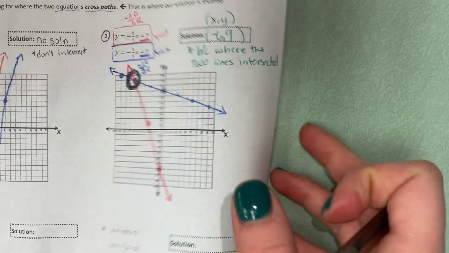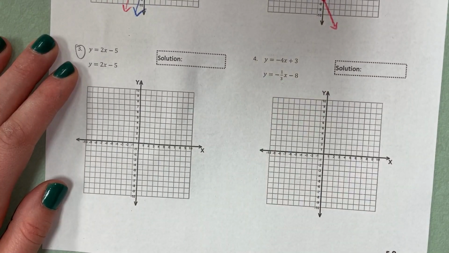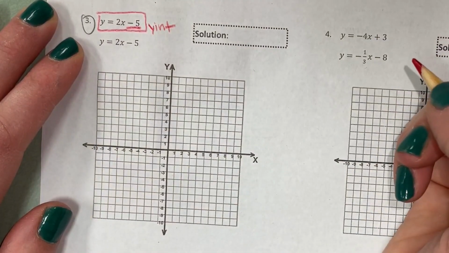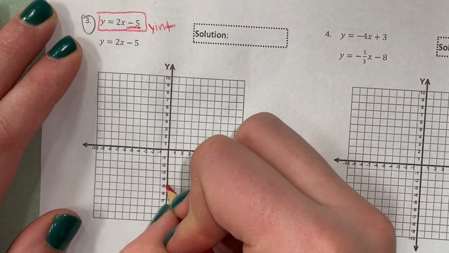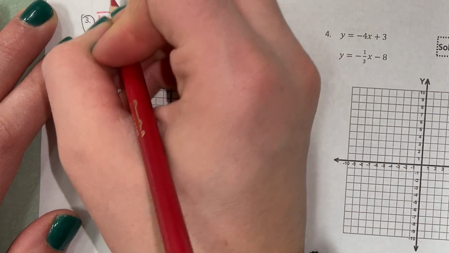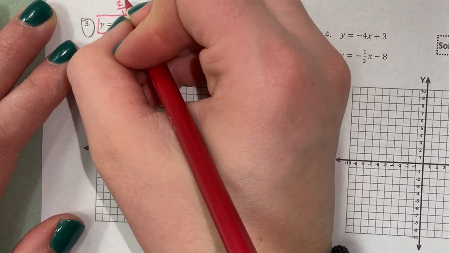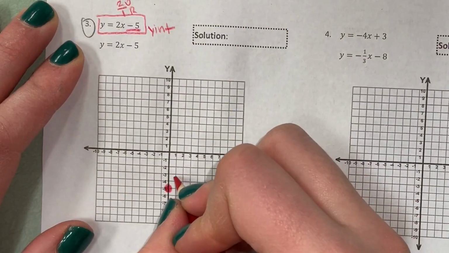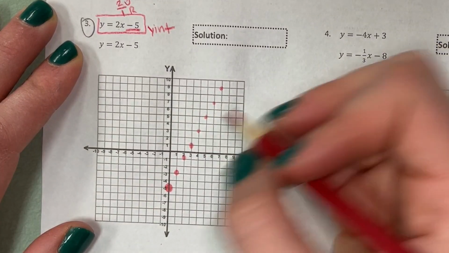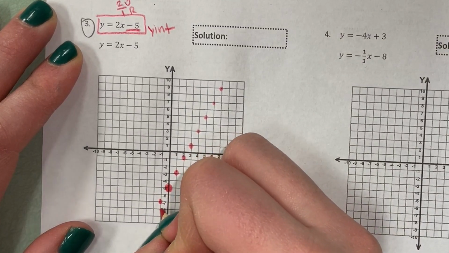All right, so let's look at this next one here. We got number 3. Now, what do you guys kind of notice about number 3 here? So we got y-intercept is going to be -5 in this first equation, so I'm going to plot this at -5. My slope is 2, so I have to rewrite this as 2 over 1 because I want it as a fraction, so this tells me to go up and right. So I'm going to do that until I can't anymore on my graph, and I'm going to go in the opposite direction as well. So down 2, left 1.